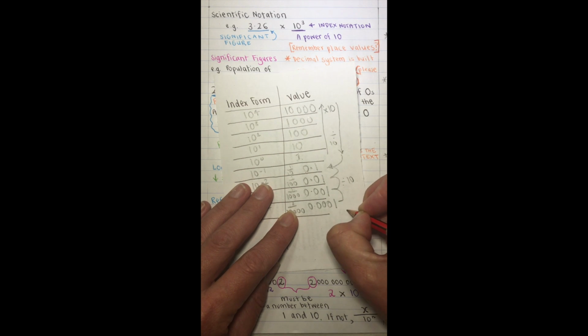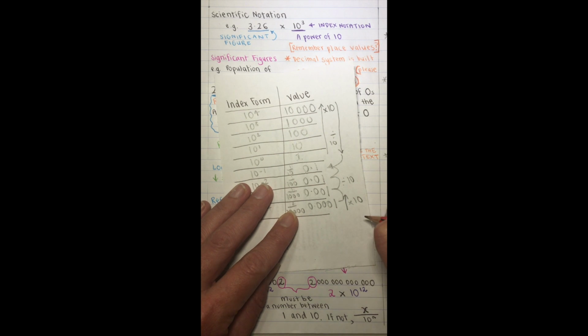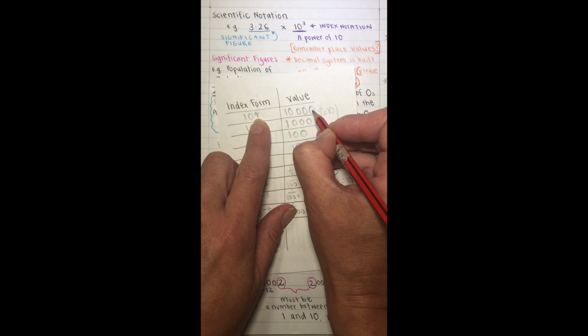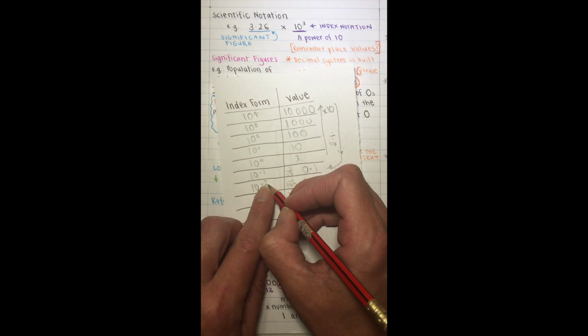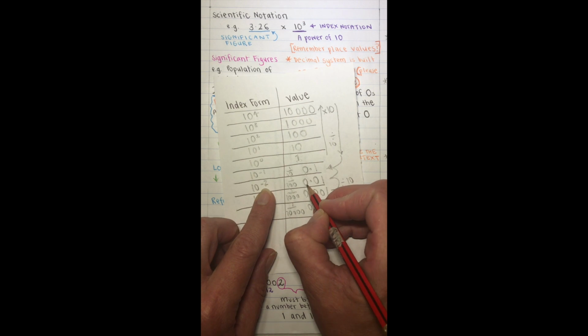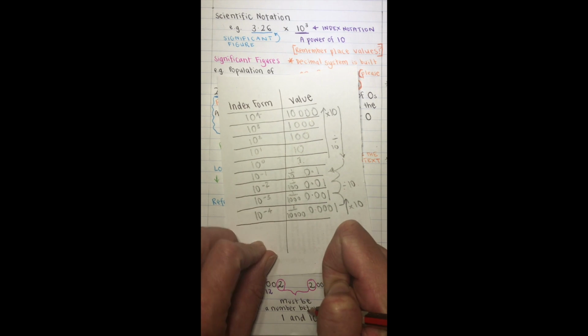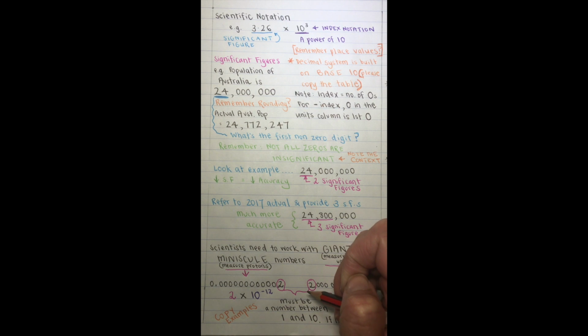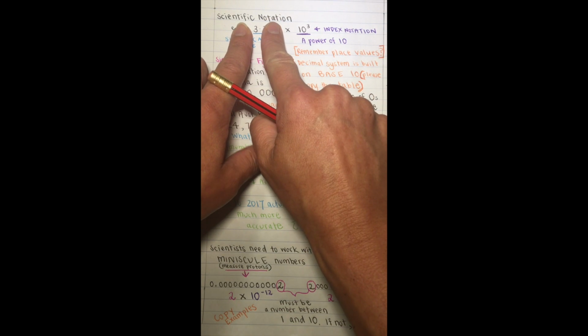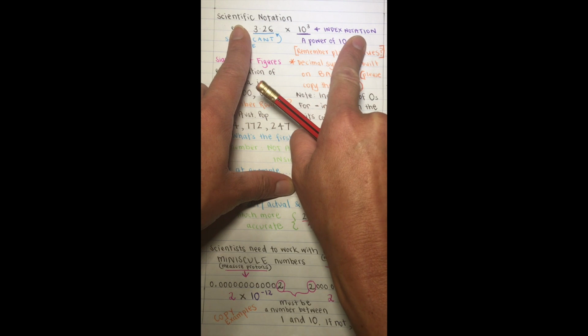And then obviously moving in this direction, it would be multiplying by 10. So just a little reminder. Index number, number of zeros. Negative index, number of zeros, but you've got to start with the 0 in the units column. Excellent. So half of scientific notation is all about index notation.